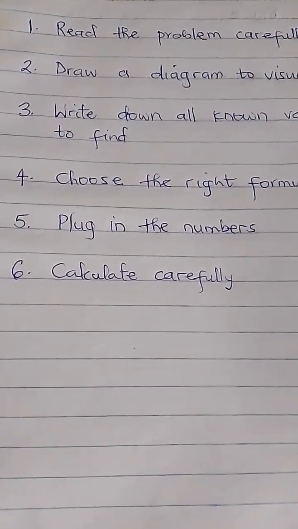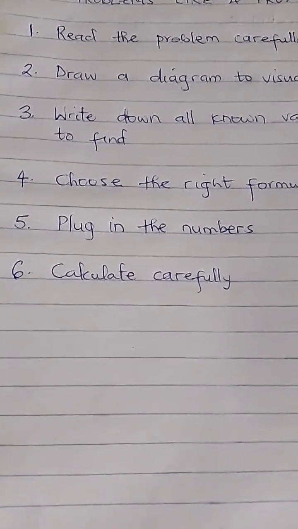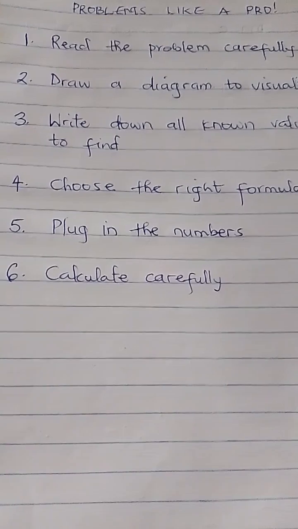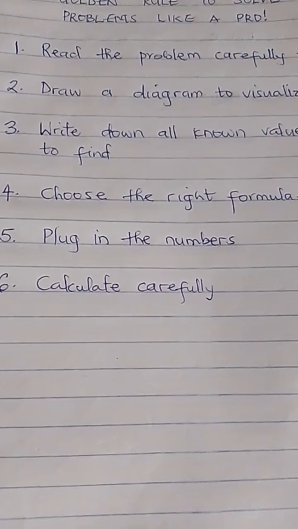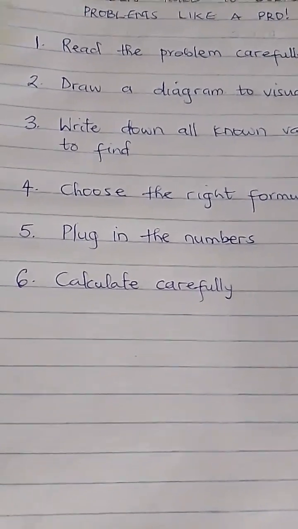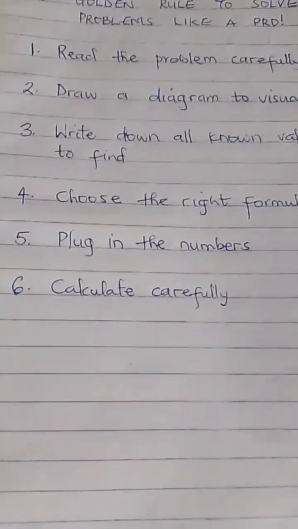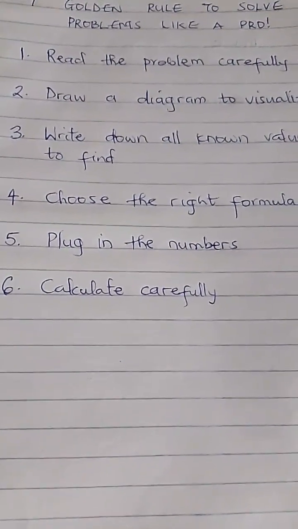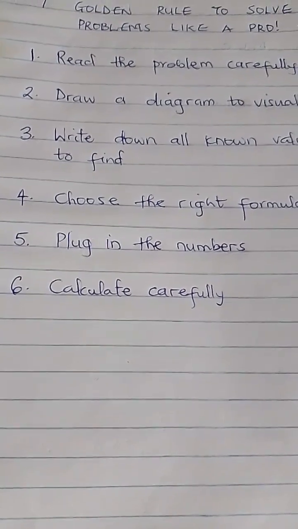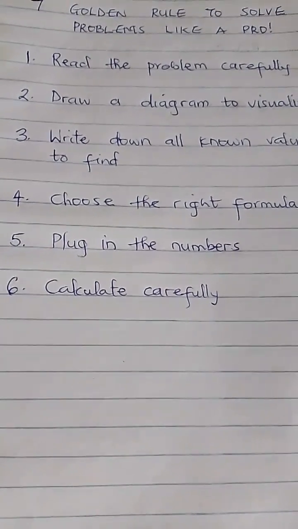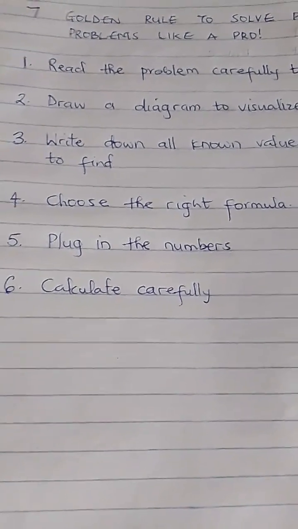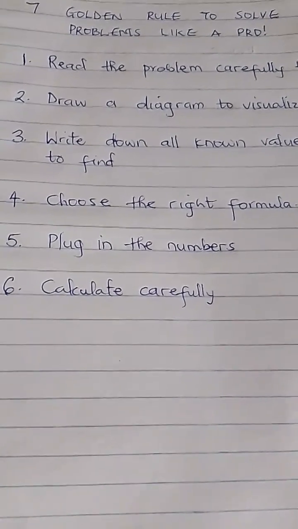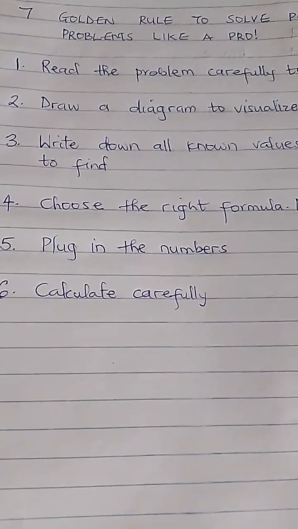The next step is for you to calculate carefully. This is another place students find difficult, because sometimes they don't want to use a calculator, they guess, they just write in any value that comes to their mind, which is absolutely wrong. It is best for you to calculate carefully, because physics uses mathematical representation. So when you add when you're supposed to subtract, then you're definitely getting it wrong.